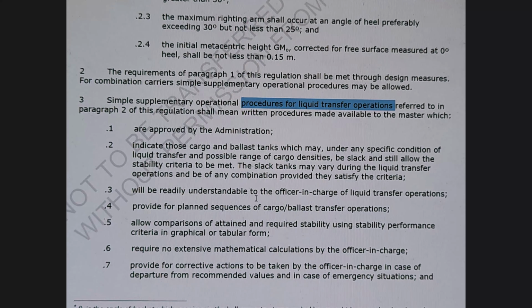Okay, finally we finished with regulation 27 of Annex I. It was about intact stability. We talked about intact stability criteria as per the text of this regulation, and we explained the same details on the GZ curve. Also we talked about the specification of operational procedures which need to be on board for oil tankers of more than 5,000 ton deadweight for the purpose of transferring operation of any liquid on board. It can be ballast or cargo. So that is finished for this regulation.